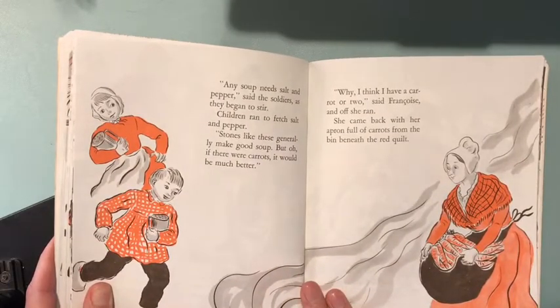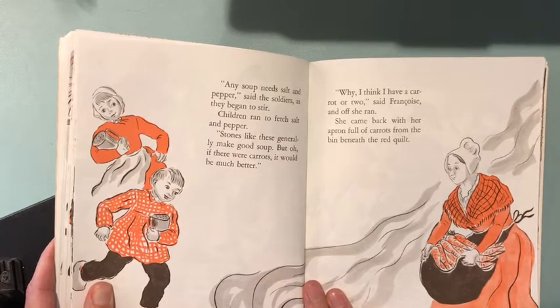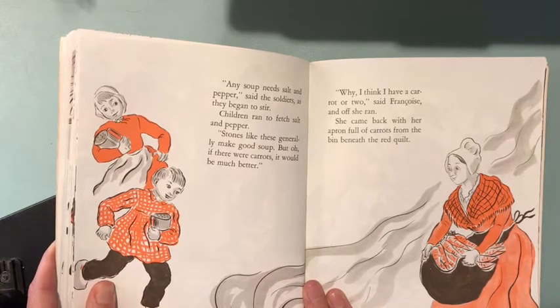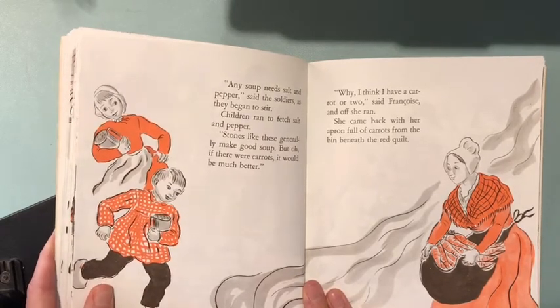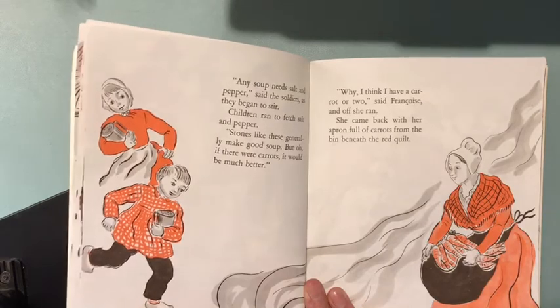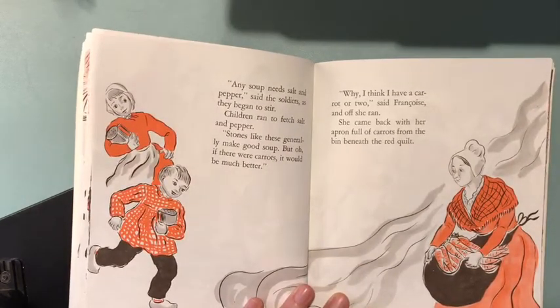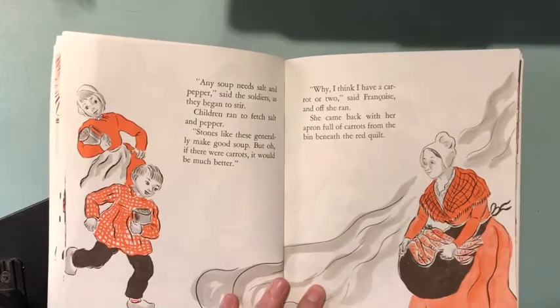"Any soup needs salt and pepper," said the soldiers as they began to stir. Children ran to fetch salt and pepper. "Stones like these generally make good soup. But oh, if there were carrots, it would be much better." "Why, I have a carrot or two," said Frances, and off she ran. She came back with her apron full of carrots from the bin beneath the red quilt.